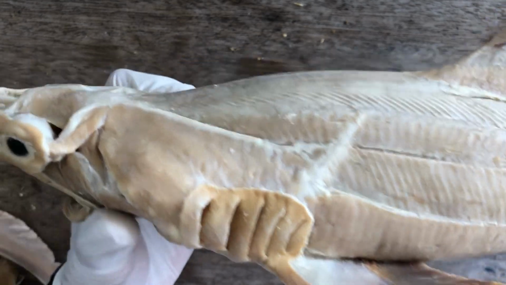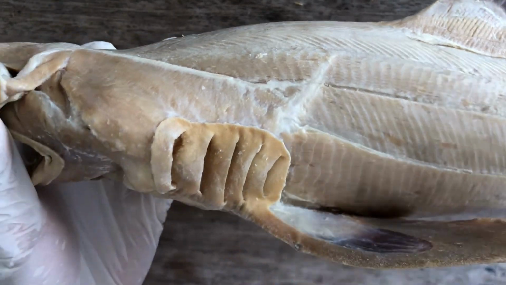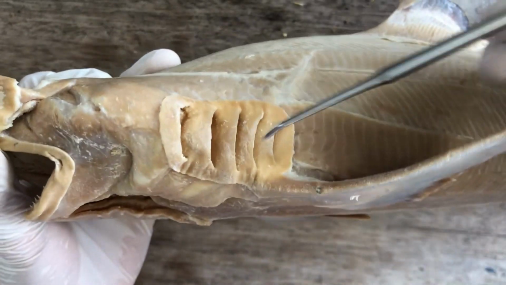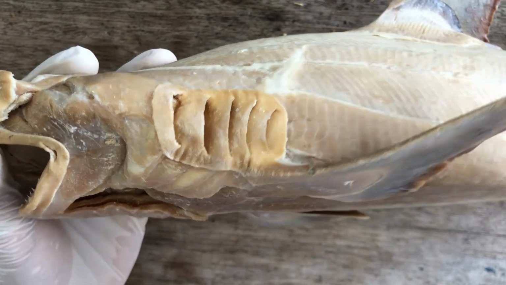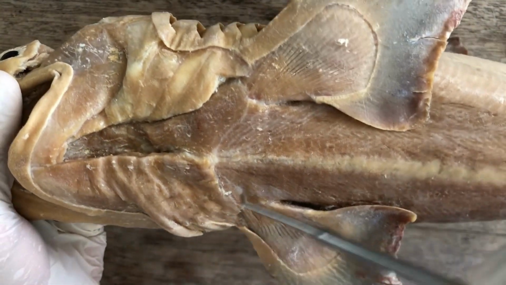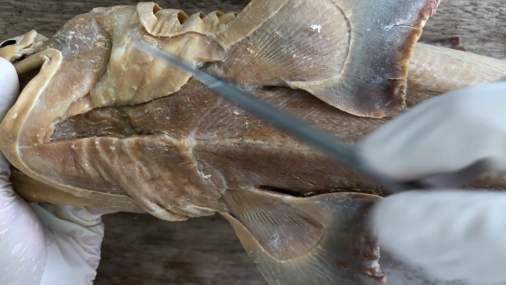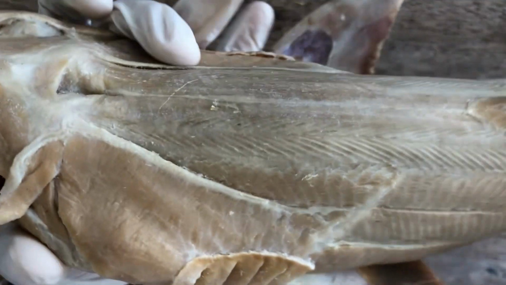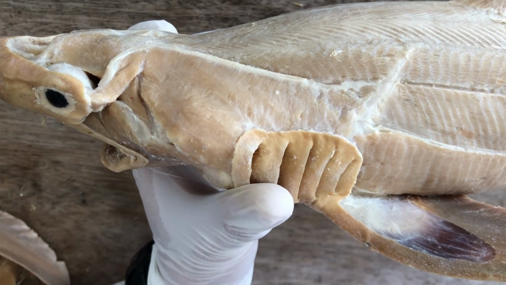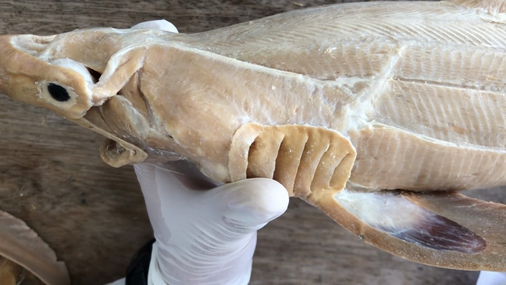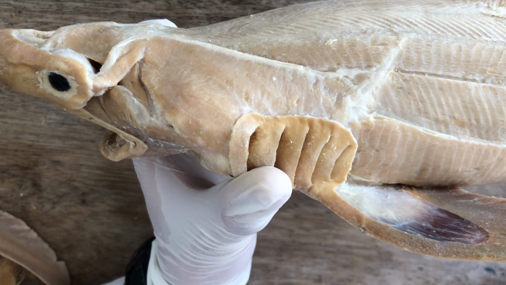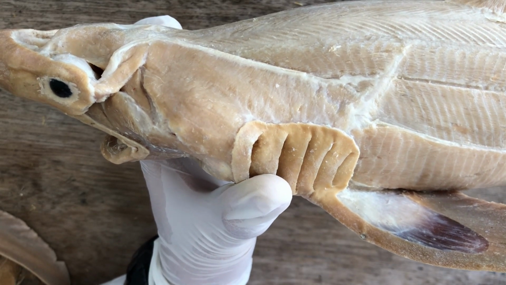Okay, so we start with the constrictor group. The constrictor group can be further subdivided into dorsal constrictors, dorsal to the gill slits, and then the ventral constrictors, located ventral to the gill slits. Easy, right? But it gets difficult because these constrictor muscles have special names, especially those associated with the first two gill arches, the mandibular and hyoid arches.